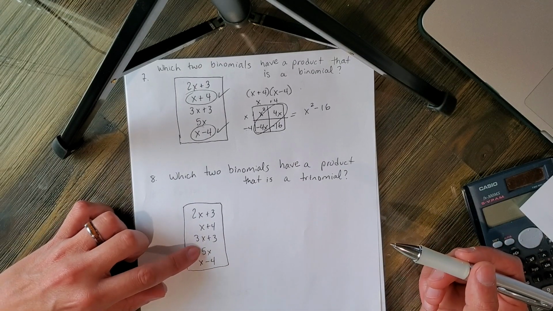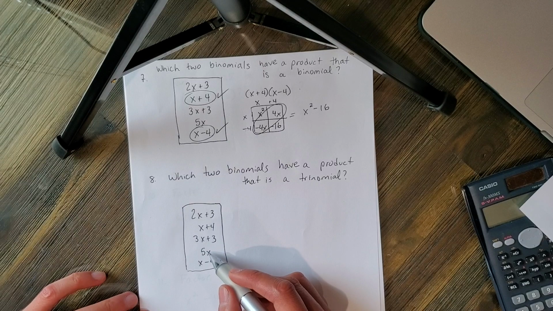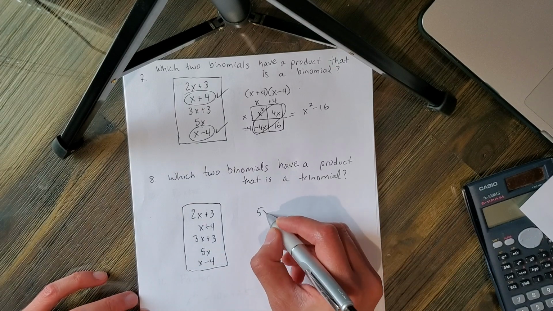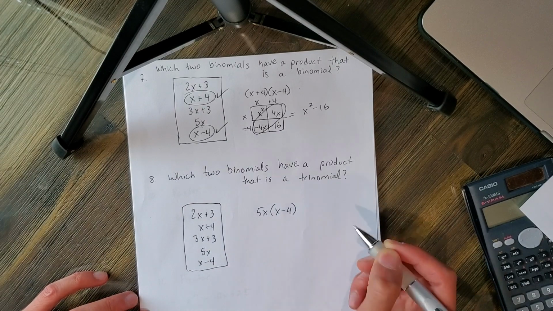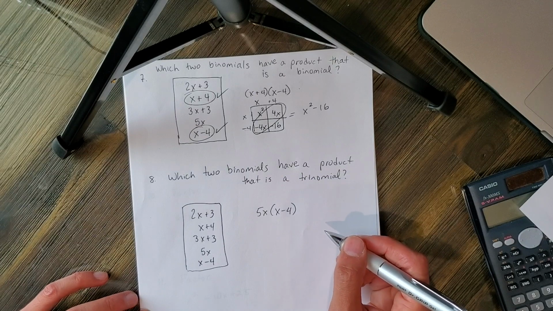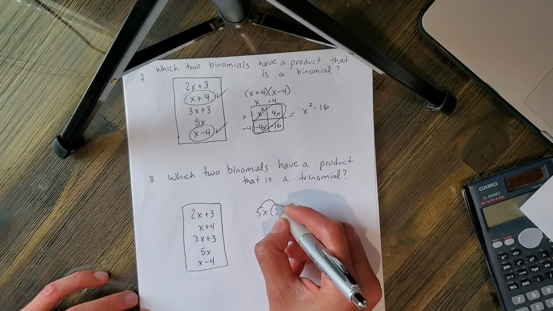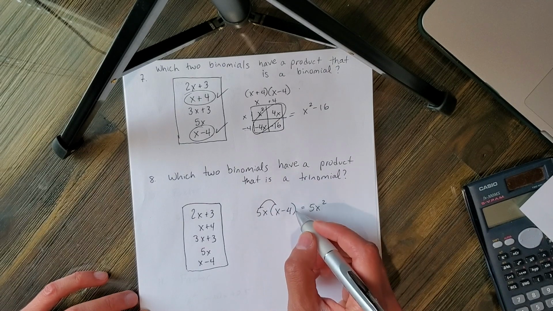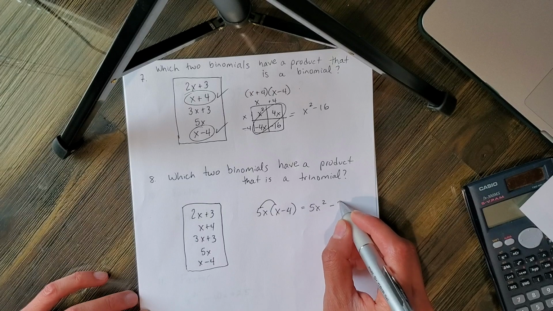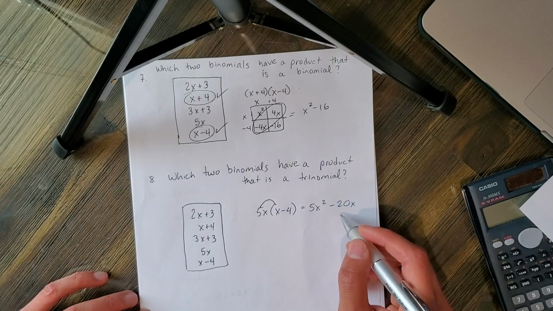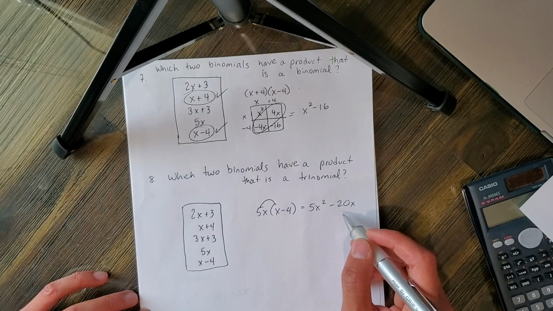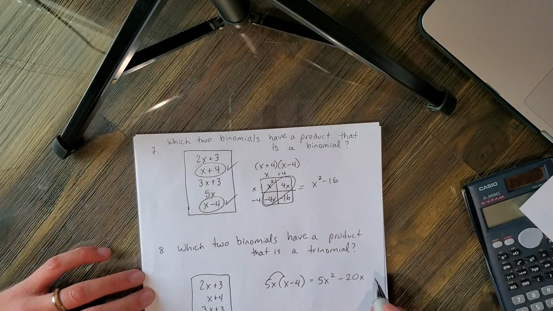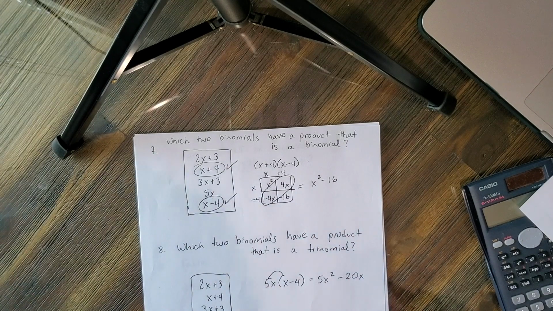Notice there's a monomial here. If you were to multiply 5x times one of these, let's just do that. 5x times x minus 4. Would you end up with a trinomial? 5x times x is 5x squared. 5x times negative 4 is negative 20x. So notice here, this is a binomial, okay? But you may be wondering, wait a minute, then why didn't we choose those two for the answer above?